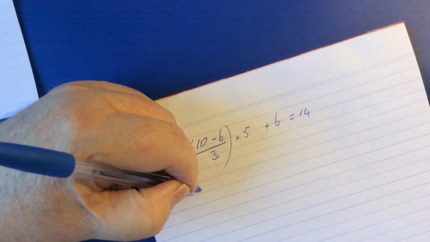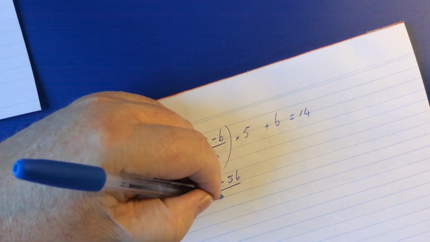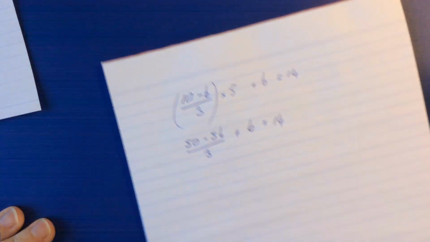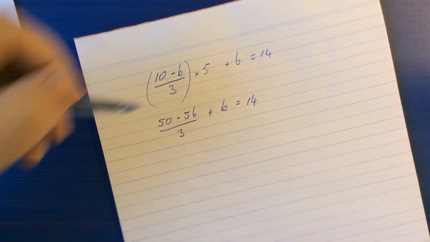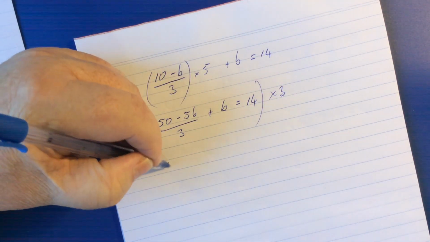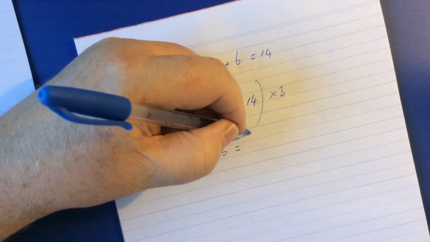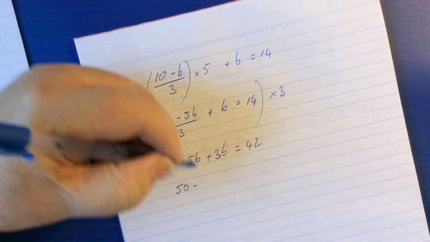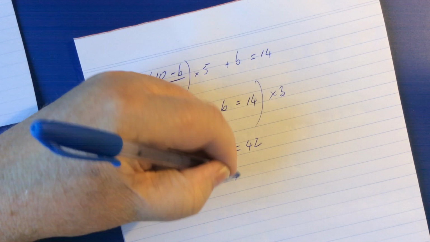So what does that give me? That gives me (50 minus 5b) over 3 plus b equals 14. You can choose how you go about dealing with this, but I'm just going to get rid of the denominator, which gives me 50 minus 5b plus 3b equals 3 14s, which are 42. Okay, so 50 minus 2b equals 42.